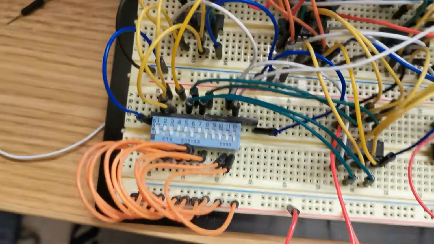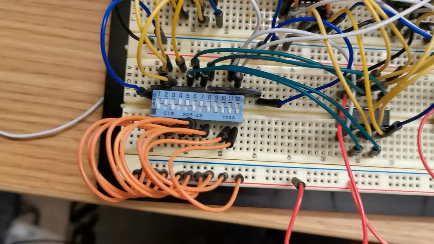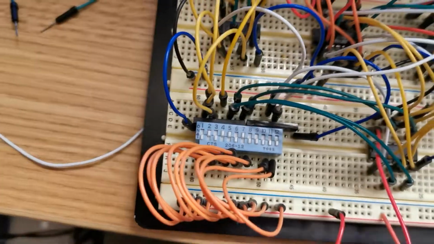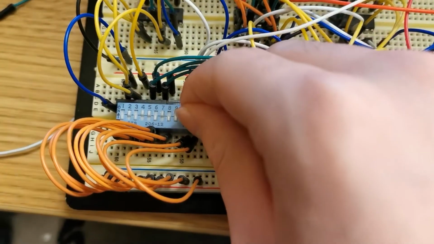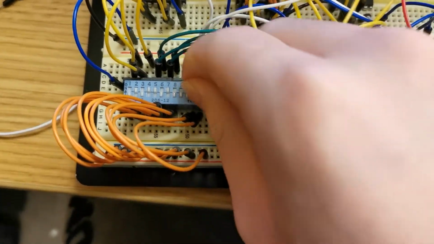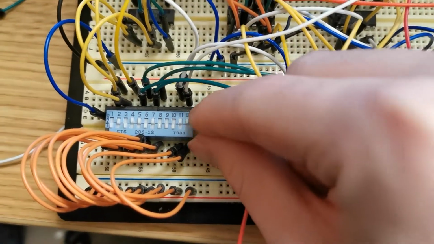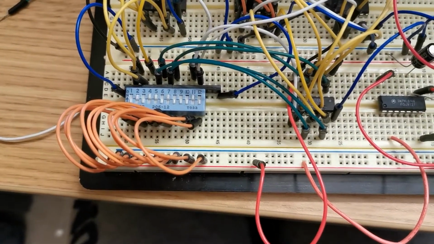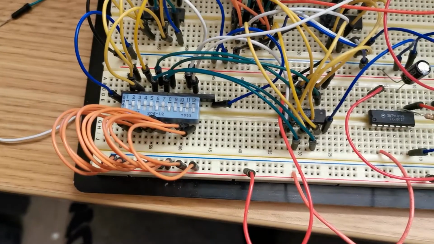Sorry. So this is A equals 5 and B equals 10. So now loading the numbers in, the greatest common denominator here should be 5.